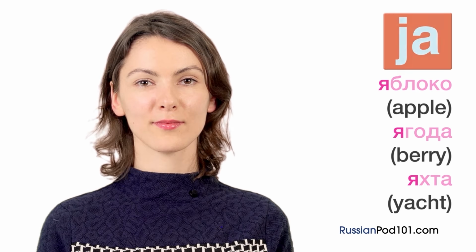The first consonant is Б: бок, небо. It sounds like the B in the word by.